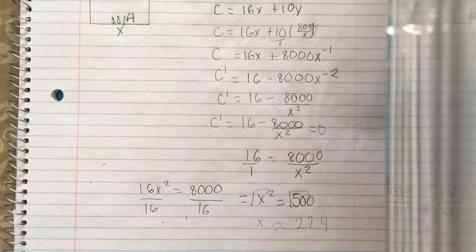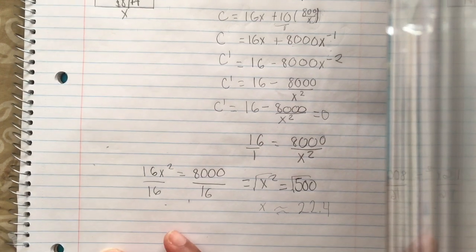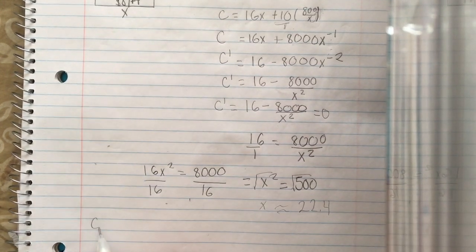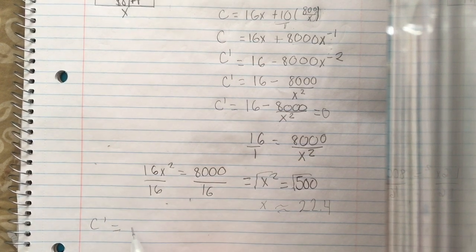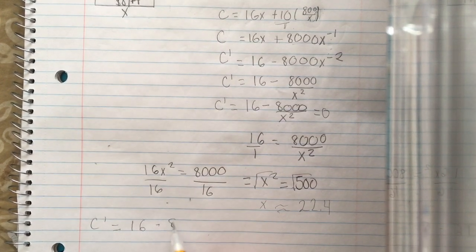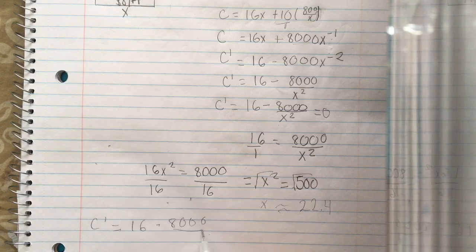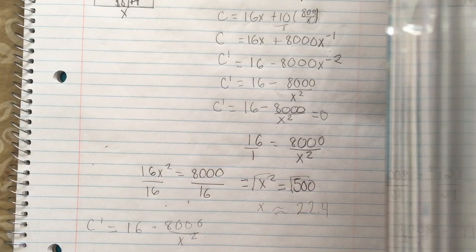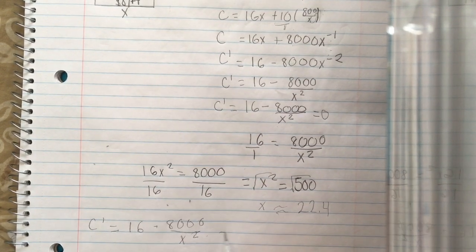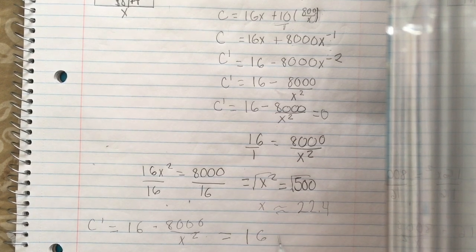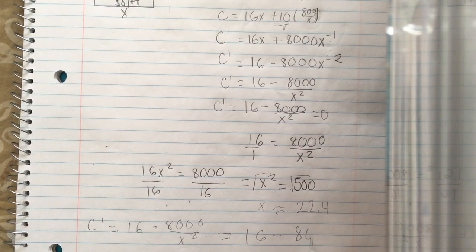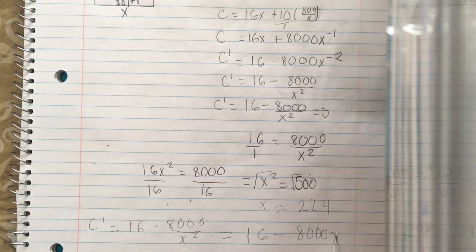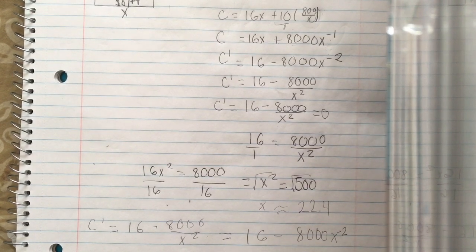To do that, here's our first derivative. We have c prime is equal to 16 minus 8,000 over x squared, which is equal to 16 minus 8,000 x to the negative 2.